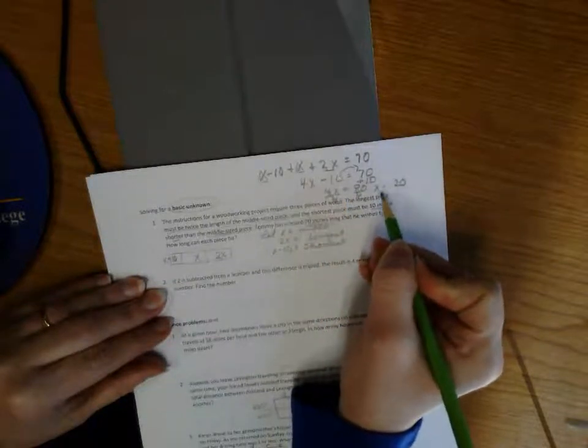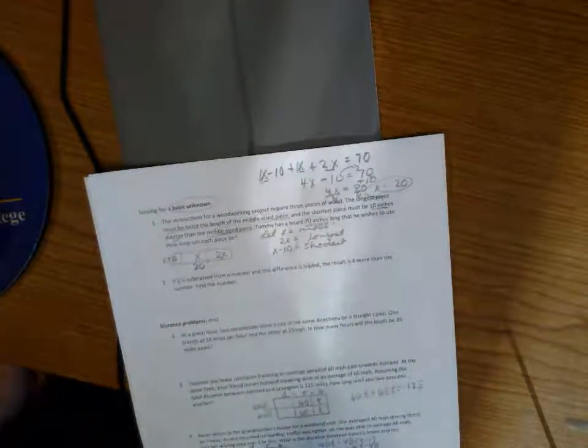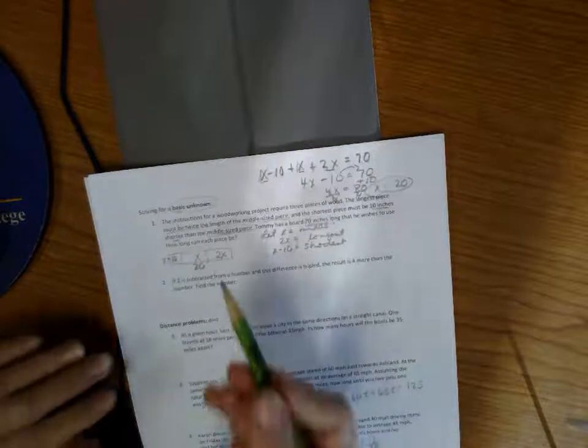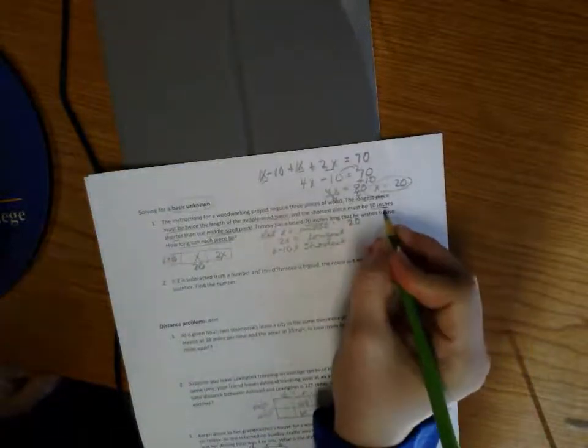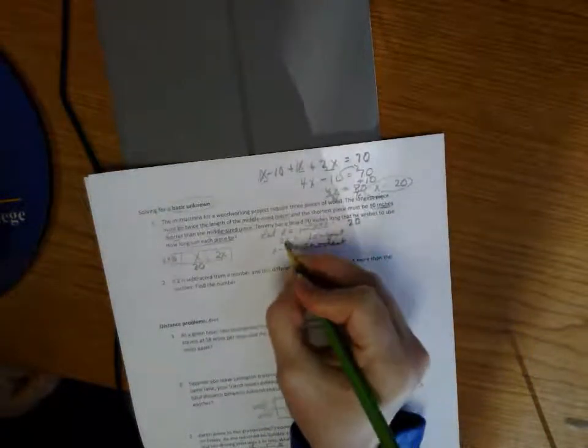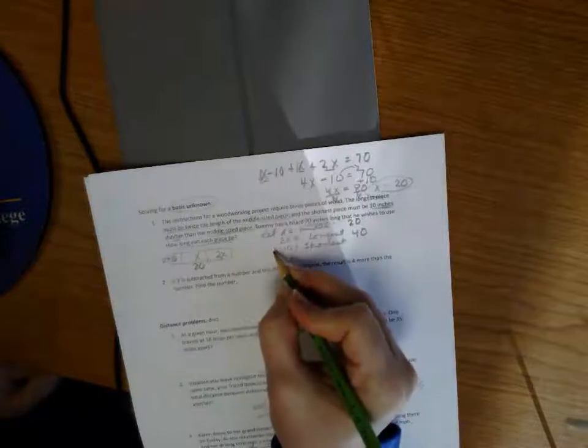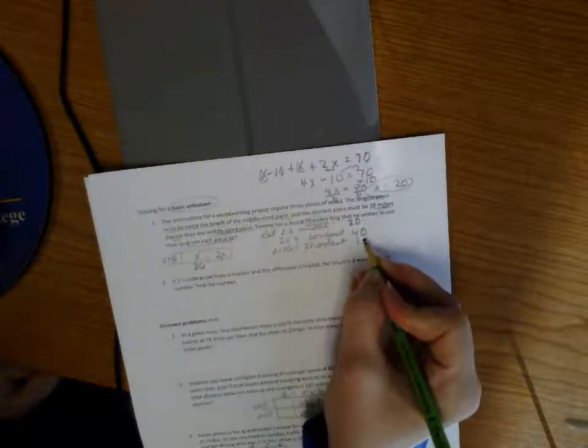X equals 20. So now that you know x, the middle piece is 20, make sure you answer all the questions that are asked. It might ask you about the longest piece or the shortest piece or just the middle sized piece, and then you'd be done, right? But it says how long should each piece be, so you do need to answer fully. So the middle sized piece is 20, and these are in inches, right? The longest piece is twice that, so twice 20, which is 40 inches. And then the shortest piece should be our 20 we found for x, 20 minus 10, or 10.